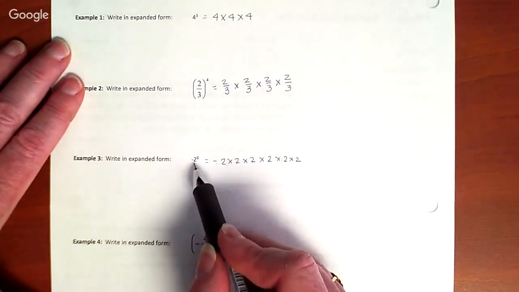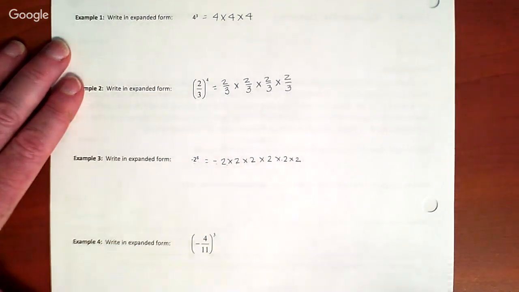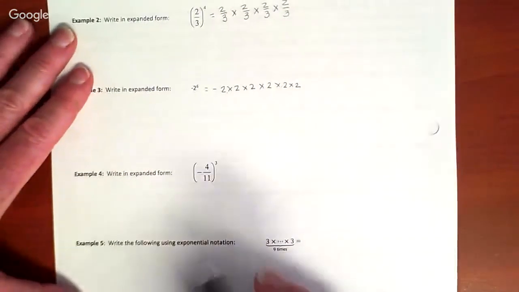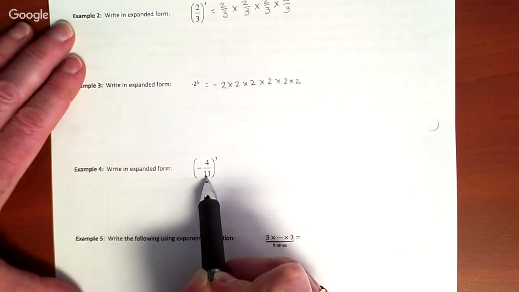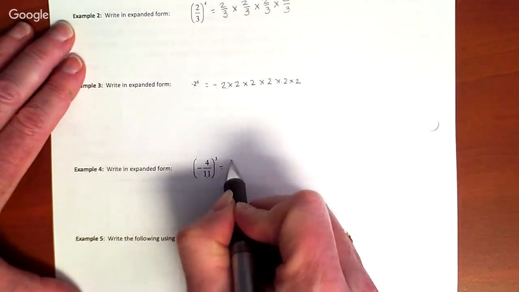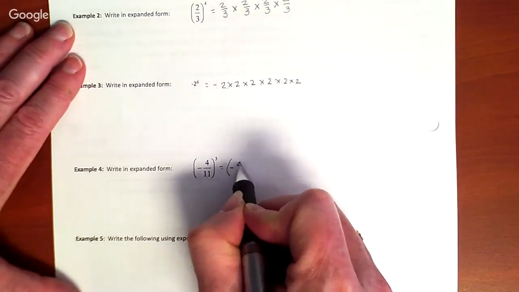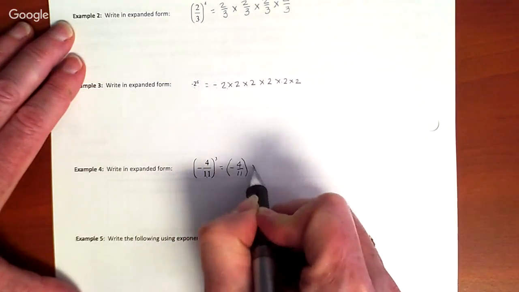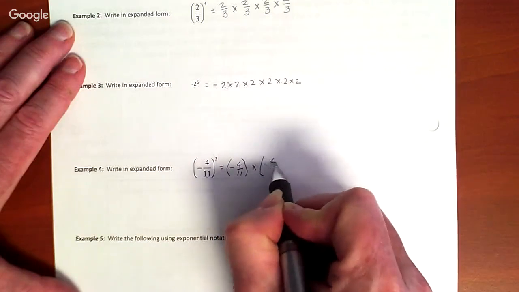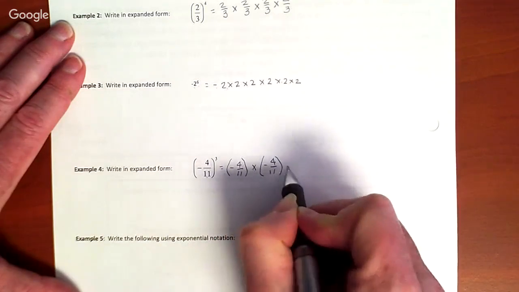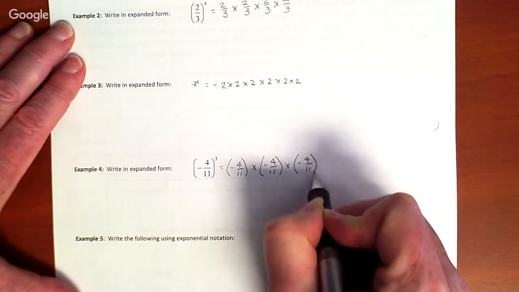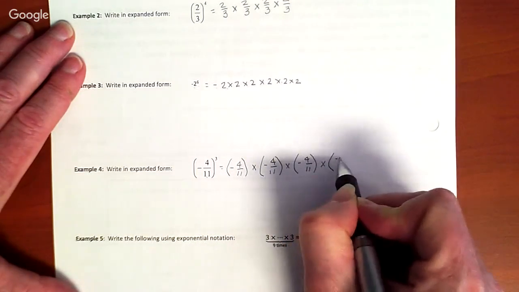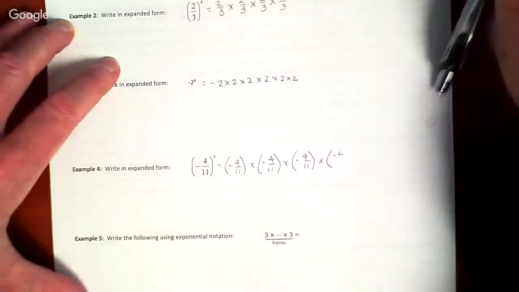In order for the negative to go with it, it has to be in parentheses, like the negative here in 4/11. So in 4/11 here, we have -4/11 times -4/11 times -4/11, there's only 3 of them.